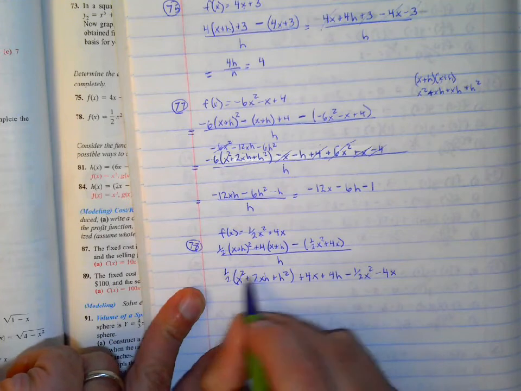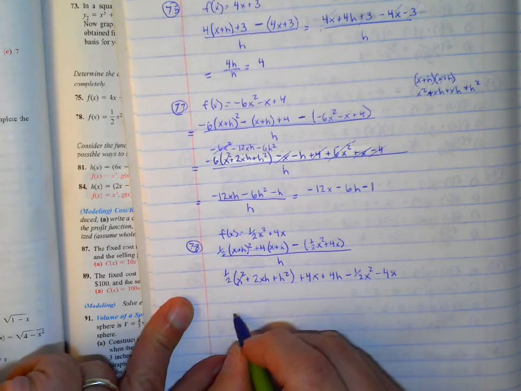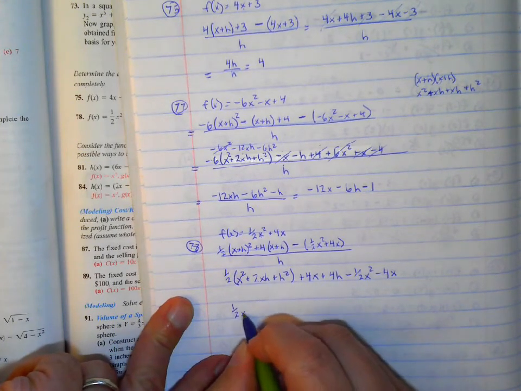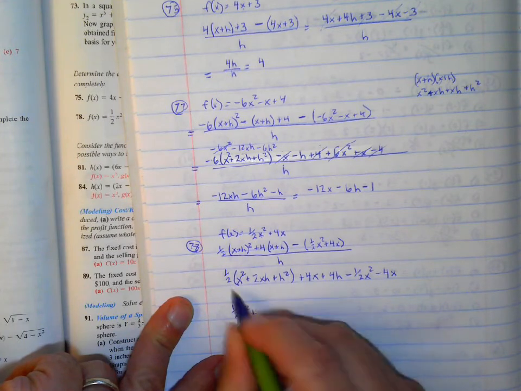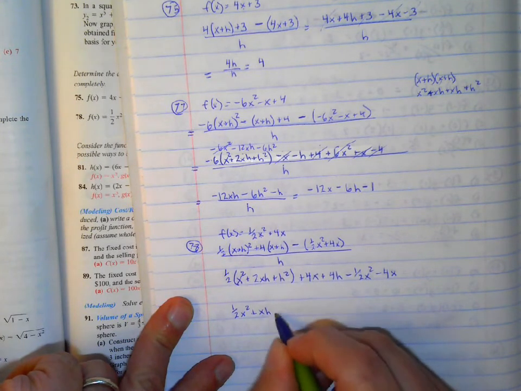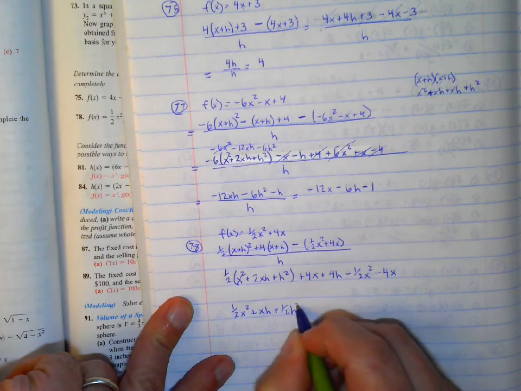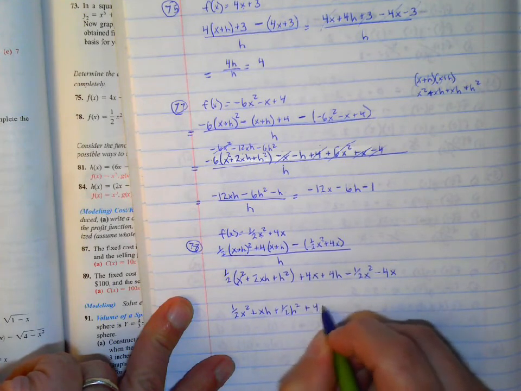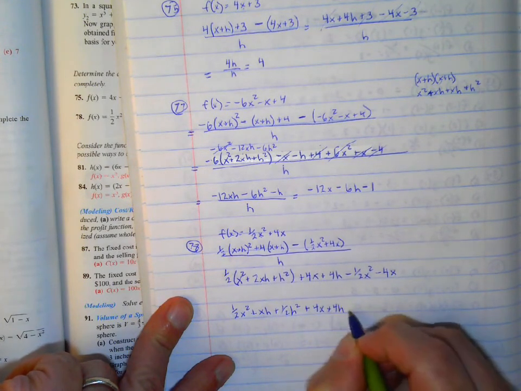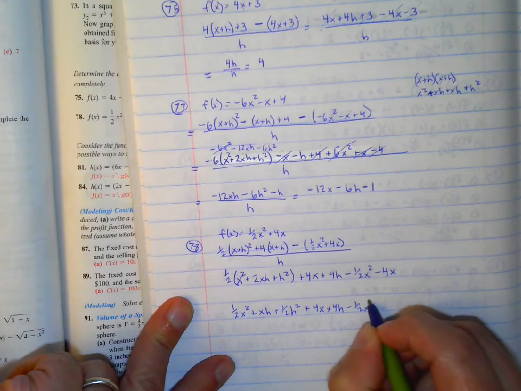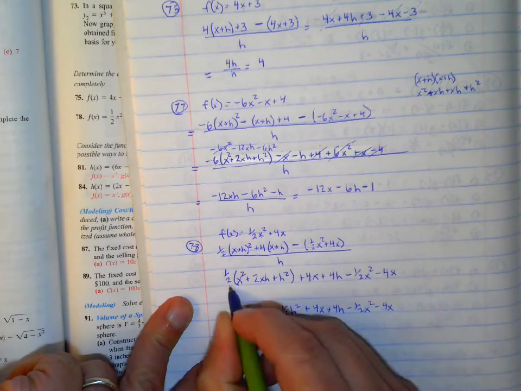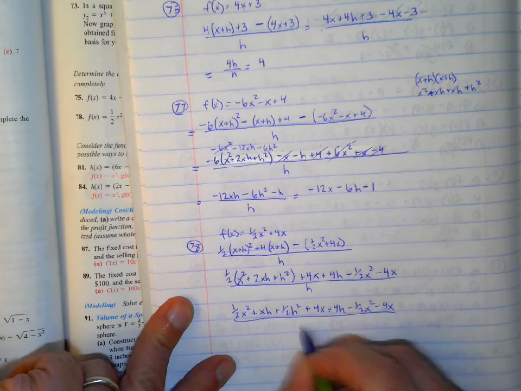Okay, and I have to distribute this through here. It'd be 1/2 x squared plus 1xh plus 1/2 h squared. Okay, and these are all divided by h.